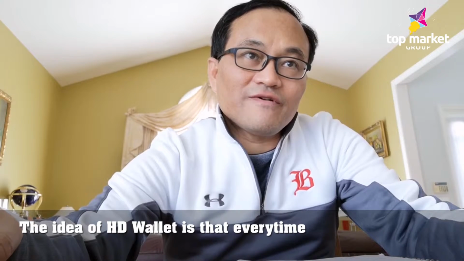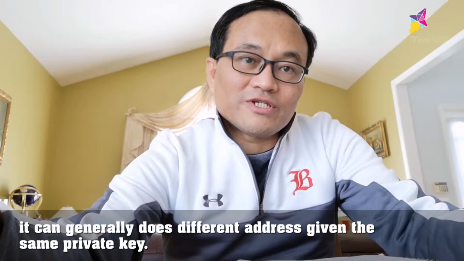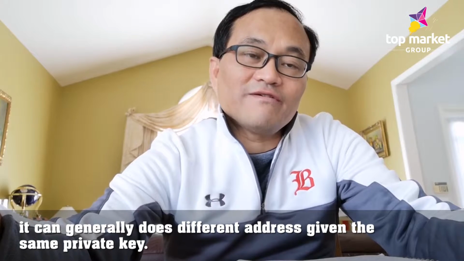Eventually the thief was caught because of some behavior analysis on his Bitcoin address. This is only one example, but there are lots of examples. People can decipher who is behind a Bitcoin address if there are frequent transactions. And even with the hierarchical deterministic wallet, where the idea of an HD wallet is that every time it can generate a different address given the same private key, there is still a way that people can decipher who is behind it.